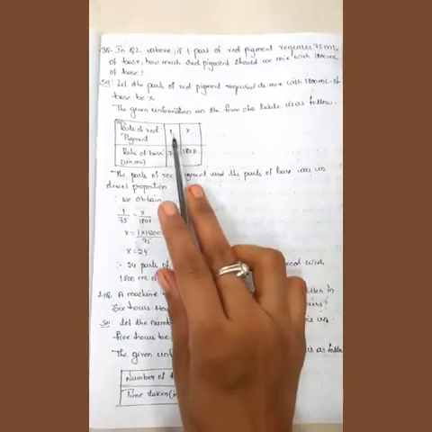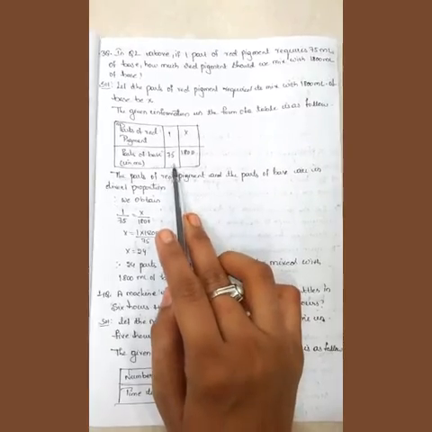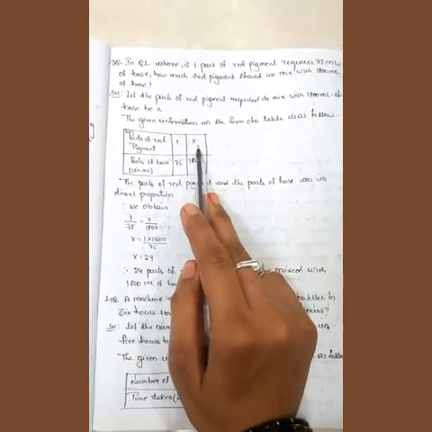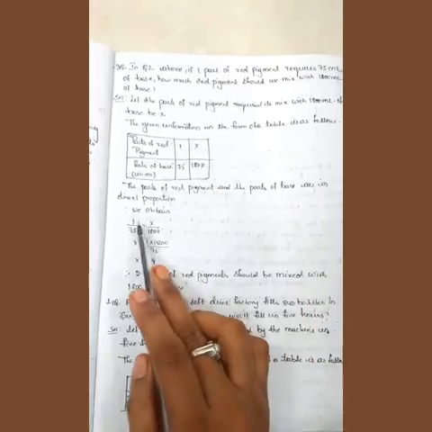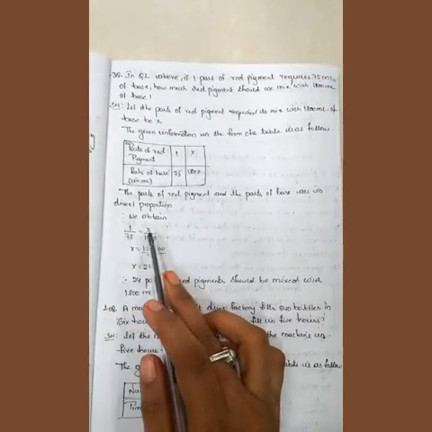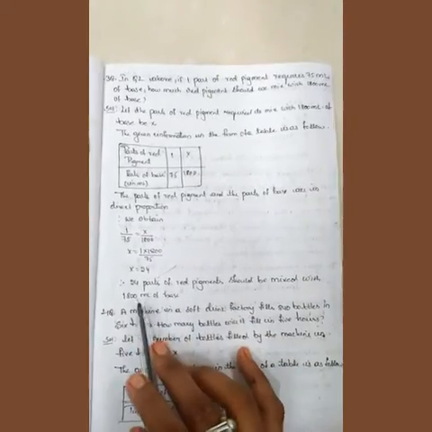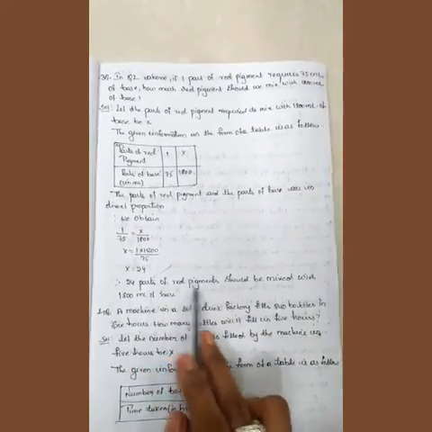For one pigment, the base is 75. For 1800, how much is the pigment? So you need to take this as x. So 1 by 75 is equal to x by 1800. x is equal to, bring this 75 and this 1800 to this side, so we will get 24. So 24 parts of red pigment should be mixed with 1800 ml of base.